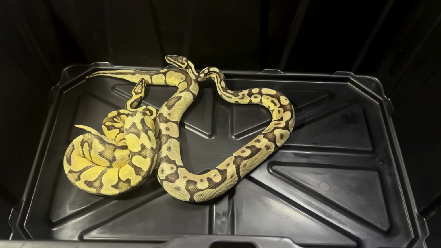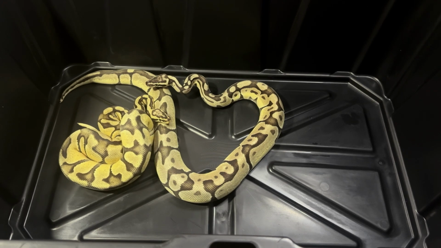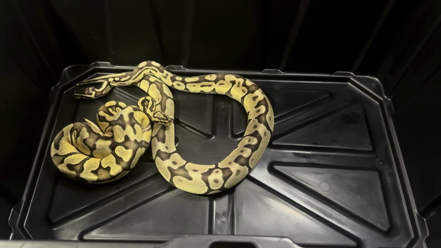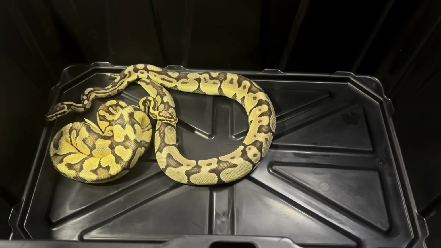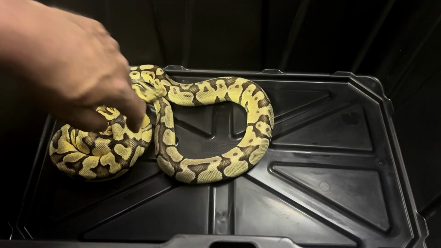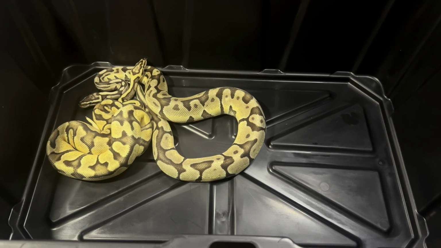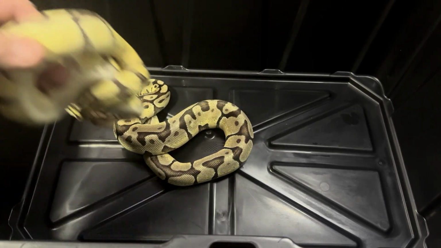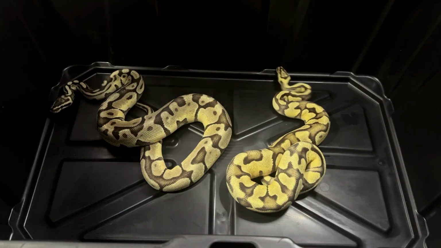This one, the combo, is another super, but not super OD. This is Orange Dream, Super Enchi, Pastel, Vanilla. So again, this one is Orange Dream, Super Enchi, Pastel, and Vanilla. I'll probably line breed her with our pastel, get her in our pastel line breeding with Vanilla and OD and Enchi. This one has OD and Enchi.